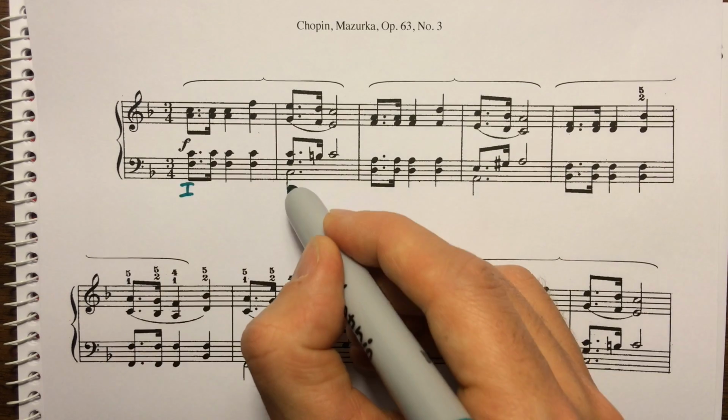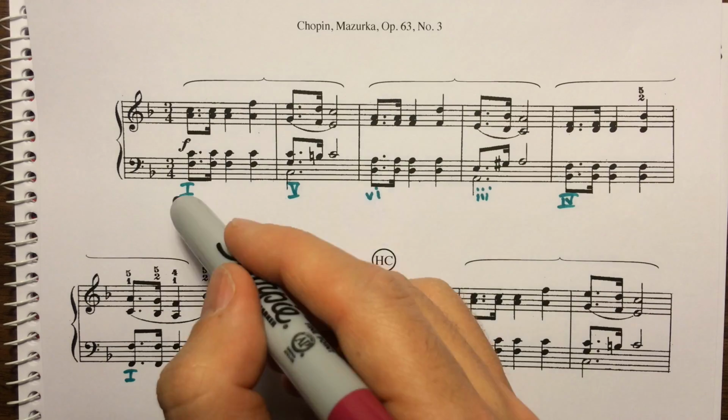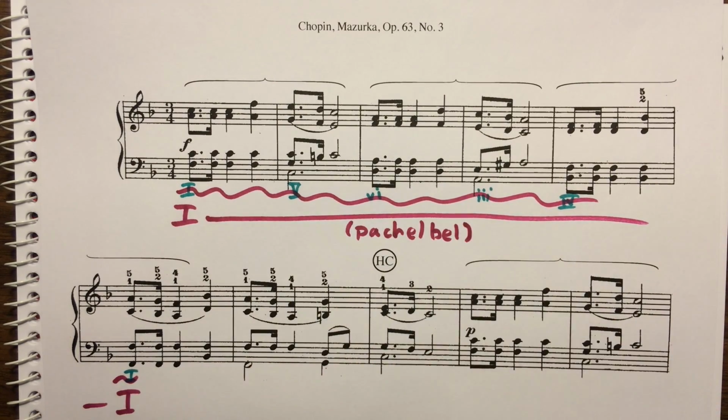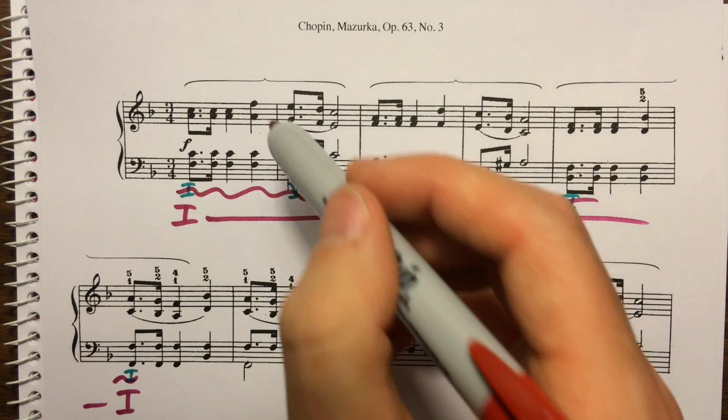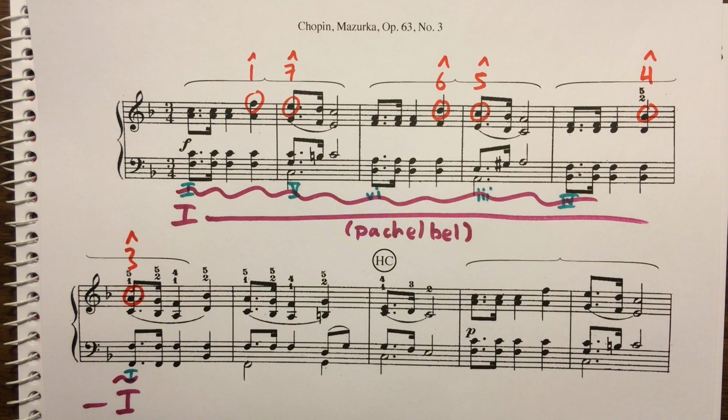Here we have the literal chord progression 1, 5, 6, 3, 4, 1, all in root position. We'll write the first and last 1 chords and indicate that in between we have a Pachelbel sequence. Notice that in reduction, the soprano line has the stepwise descent that normally would be in the bass.